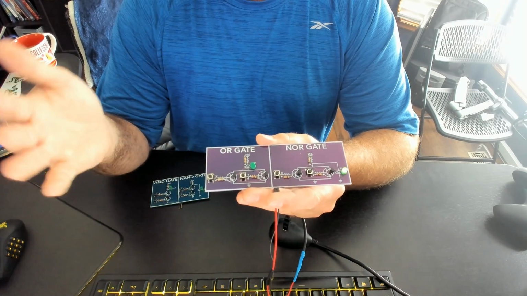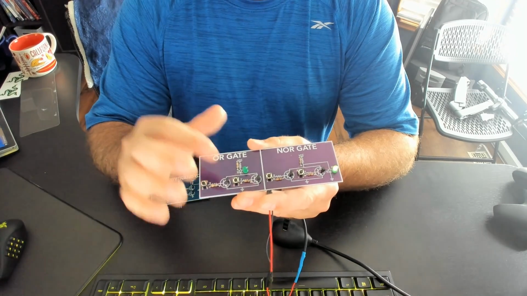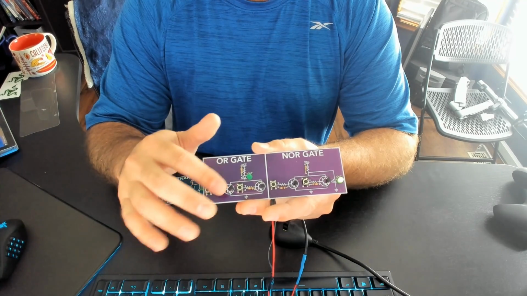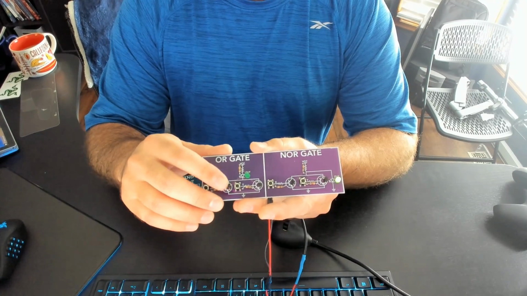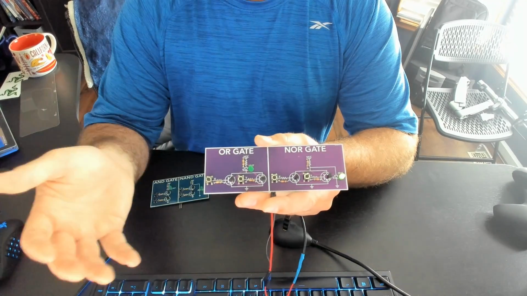Your processor on your computer has billions of these little transistors. Now these handle higher current than what your processor does, but inside your processor there's tons of these things, and that is how the processor works in general.